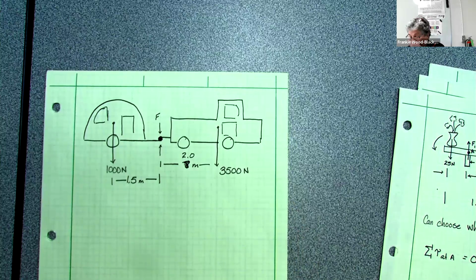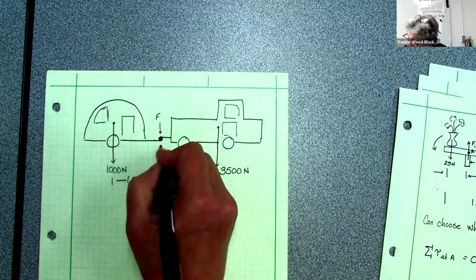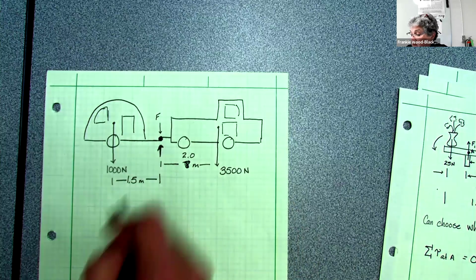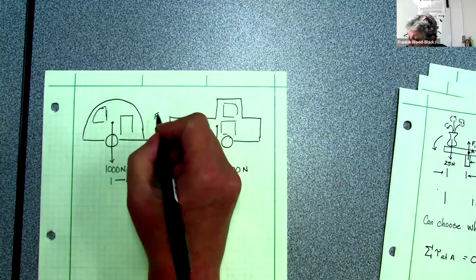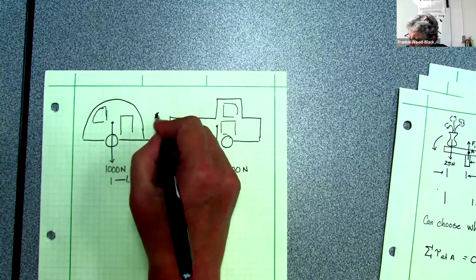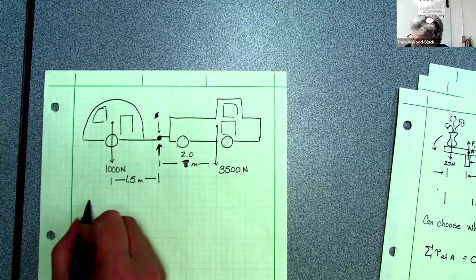We've got that set up, that we've got the force on the hitch. So we're going to arbitrarily put that force on our hitch as an upward force, because we've got to be in equilibrium.